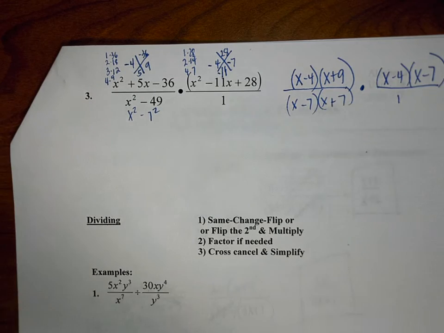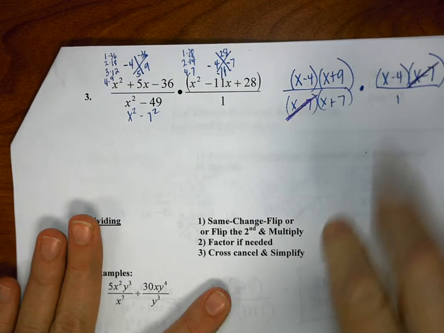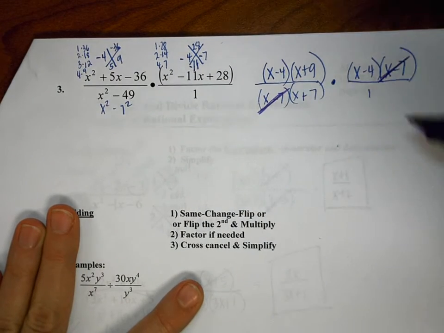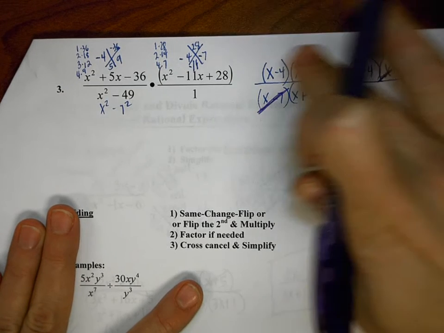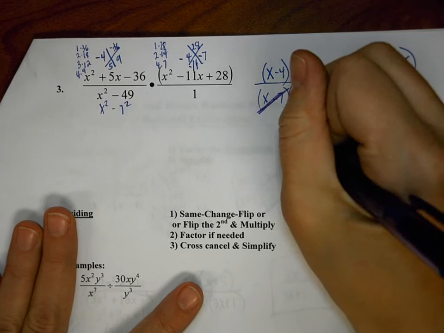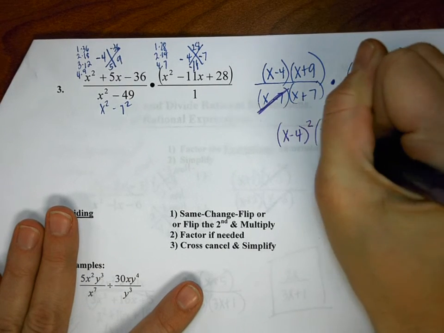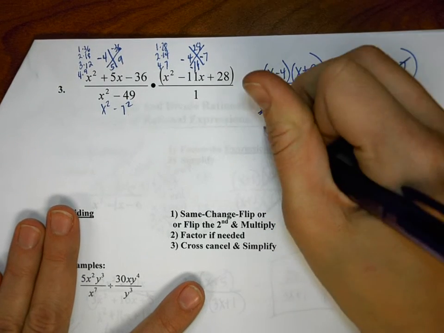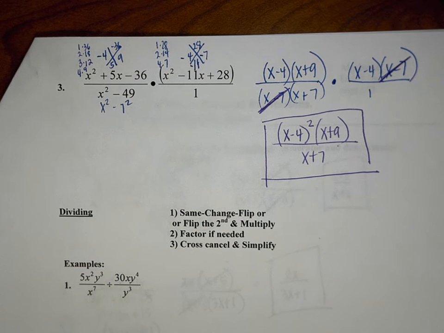So if you look through here, x minus 7's are the same, so I can cancel those. I also have x minus 4's that are the same, but you have to have one on the top and one on the bottom in order to cancel. So I can't cancel out the x minus 4's. But when I write my answer, instead of writing it twice, I'm just going to write that as x minus 4 squared, and then x plus 9, all over x plus 7. And nothing else can reduce, so that is my final answer.